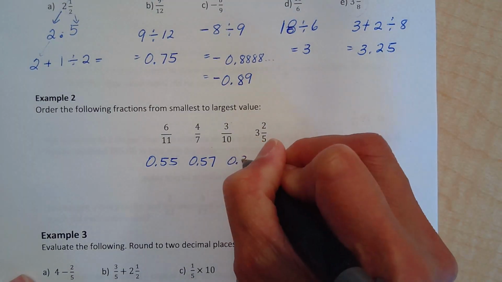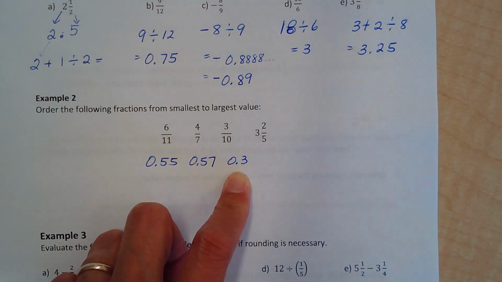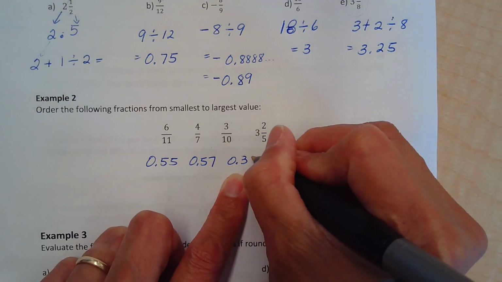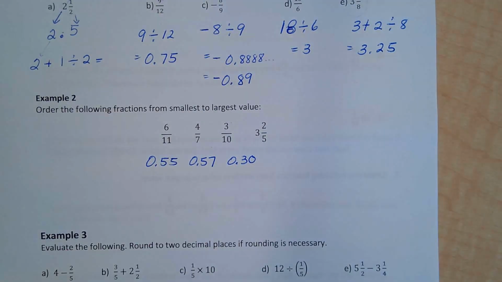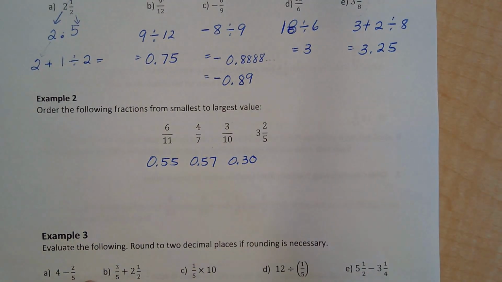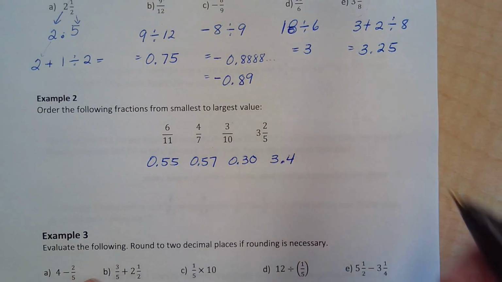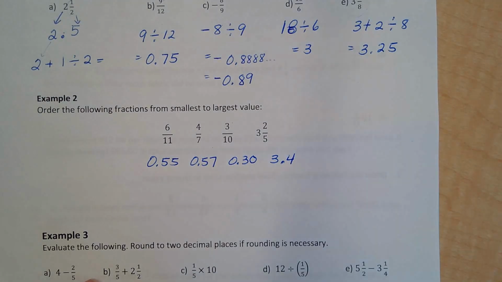Okay, now that we have this, we are now going to figure out which one is the smallest, which one's the biggest. Which one do you think is the smallest here? 0.30, right? So the smallest is this one, so that's the 3/10. Okay, so that's that one.